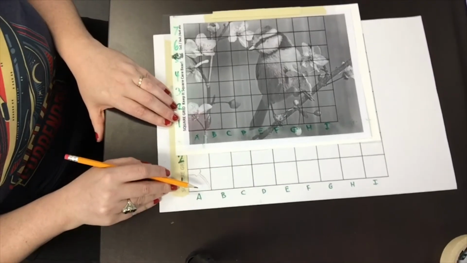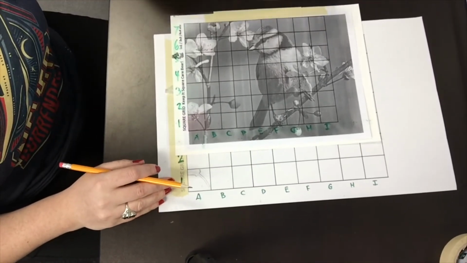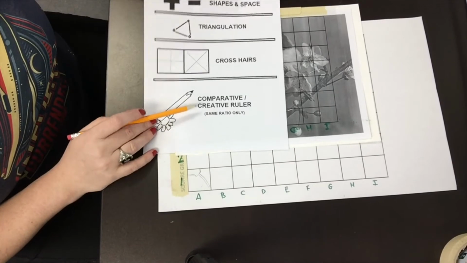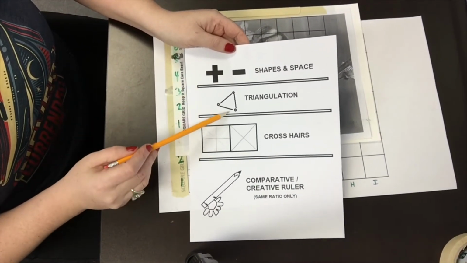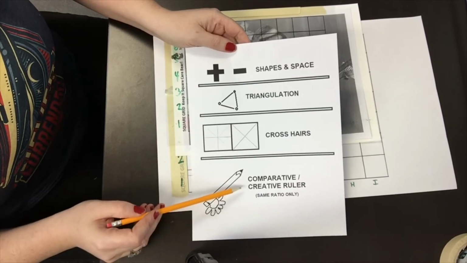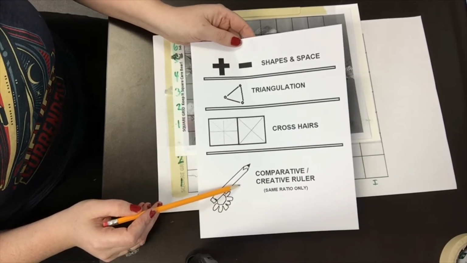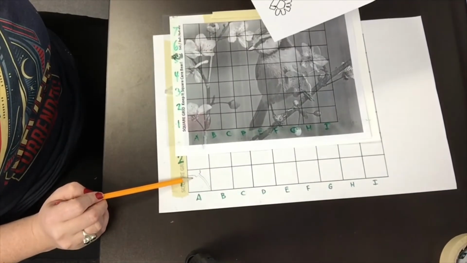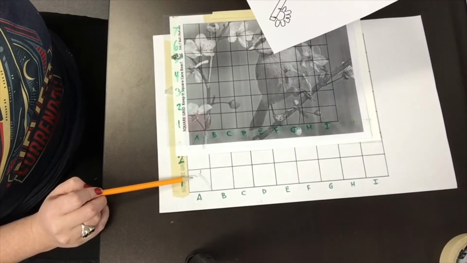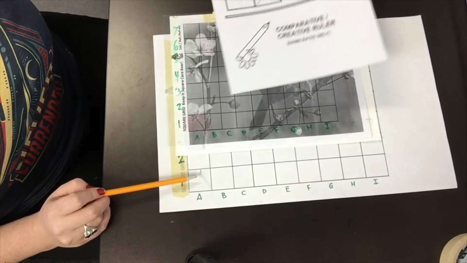Now, this is kind of interesting. Now we have a different way that we can look at these. We just used negative and positive shapes over here, in space. Then we have triangulation, we have crosshairs, and comparative ruler. So comparative ruler is kind of helpful when you're doing something that's the same size, but we're not doing something that's the same size, okay? So we can't really use comparative ruler right now.